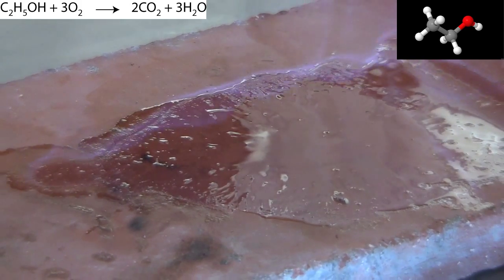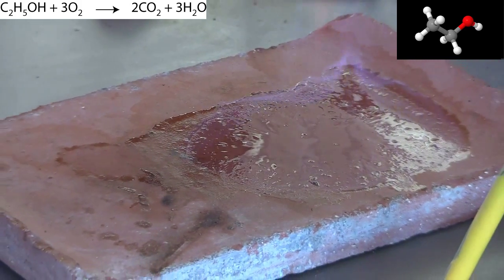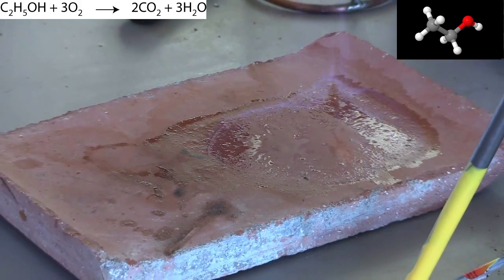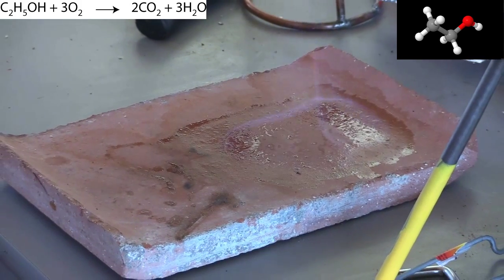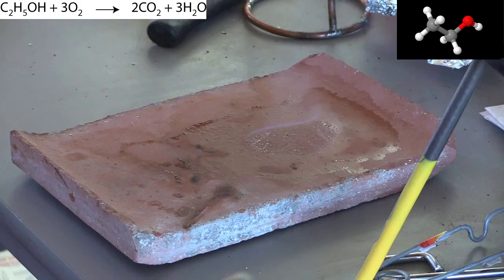This is alcohol burning in open air. Notice the blue, almost invisible flame indicating complete combustion. Alcohol molecules carry their own oxygen, which helps to completely burn off the hydrocarbons while the alcohol is transformed into carbon dioxide and water.